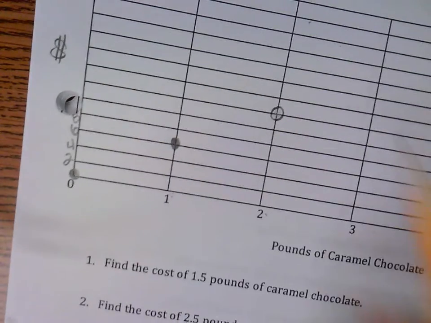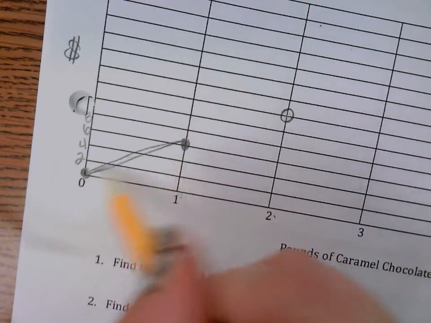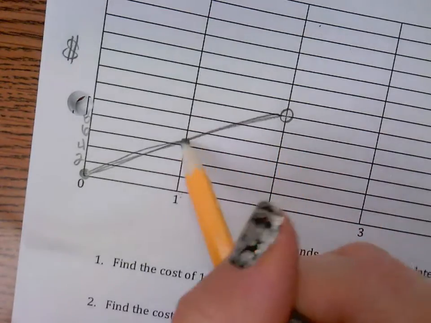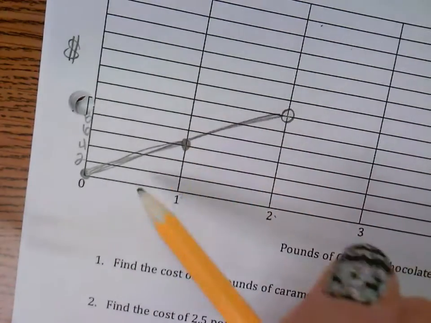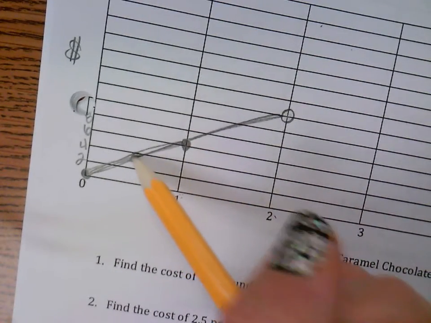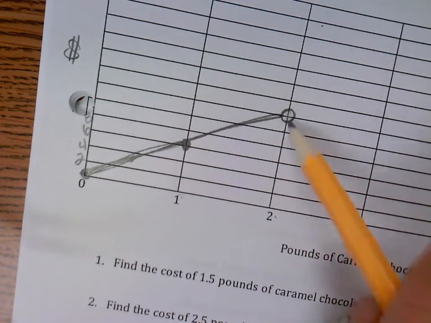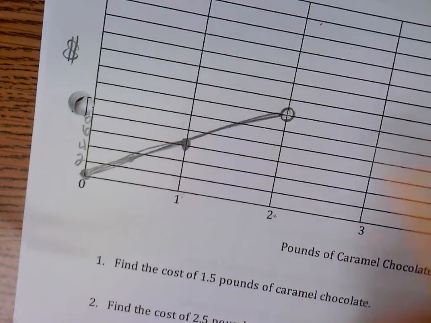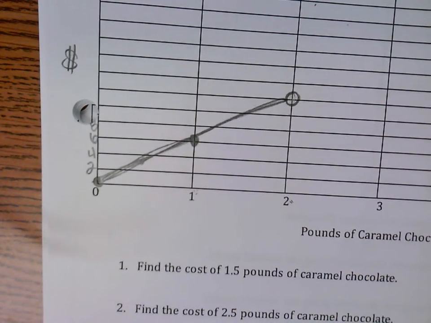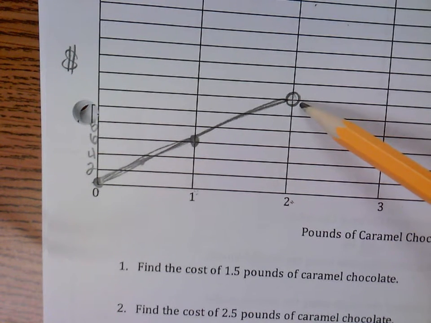So this is a straight line. It has a slope of $6 per pound, right? So if I buy half a pound, I'm going to spend $3. But I have an open circle at 2 because at 2 pounds, I get a discounted rate. So then what happens? At 2 pounds, I start getting my discounted rate, right?